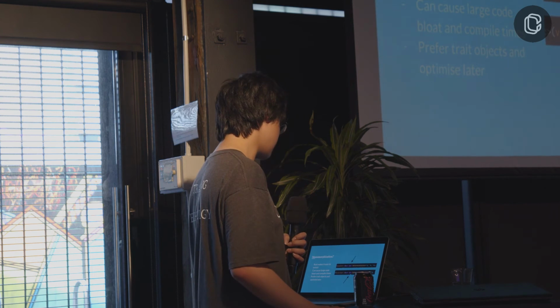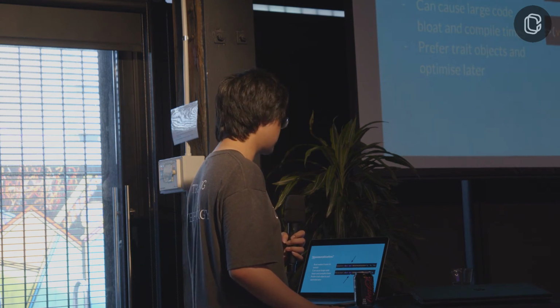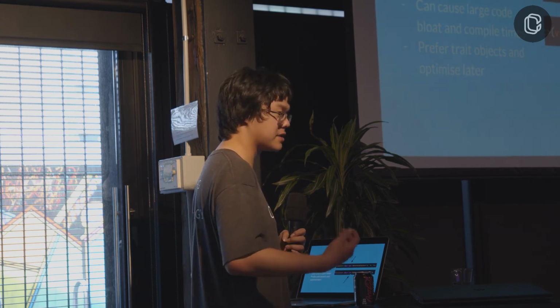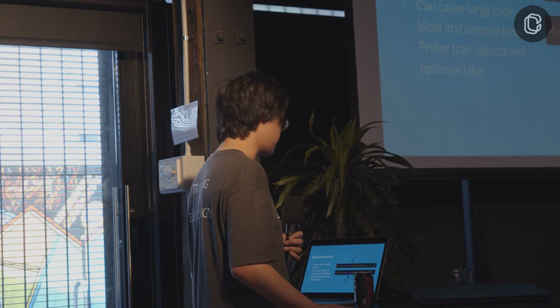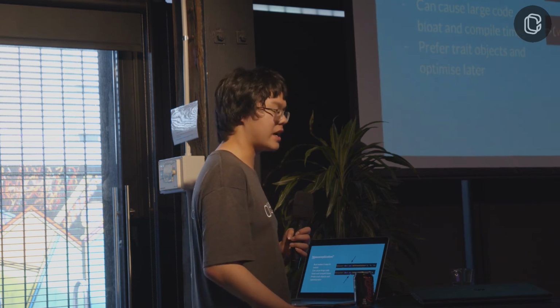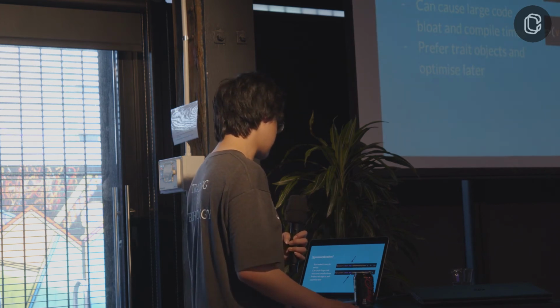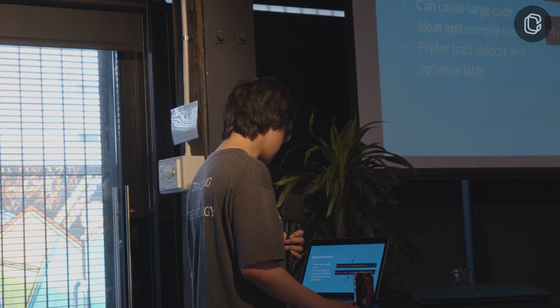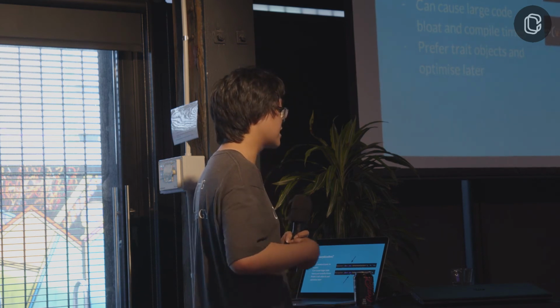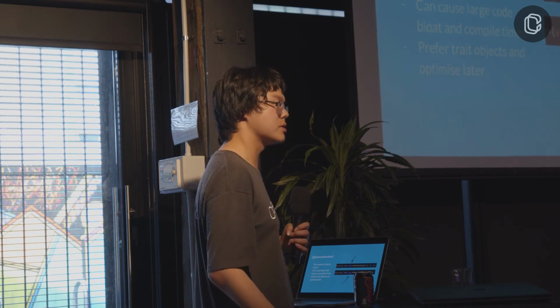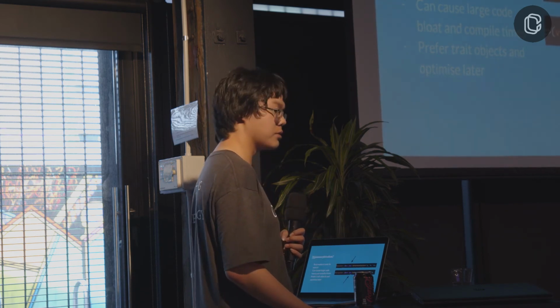So especially if you have a function or struct that's used thousands of times by different types, and this is a big problem for libraries as well that are used prolifically. I think Serde might be one of them. Then you could have massive code bloat issues. So it's something to pay attention to.